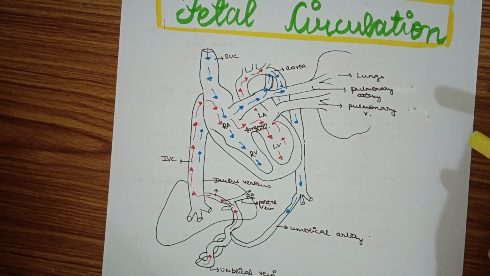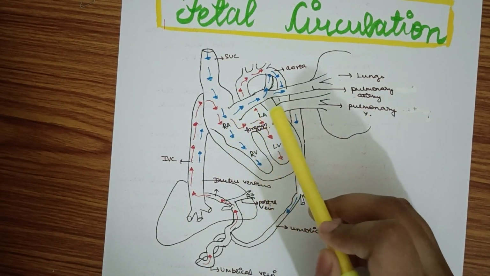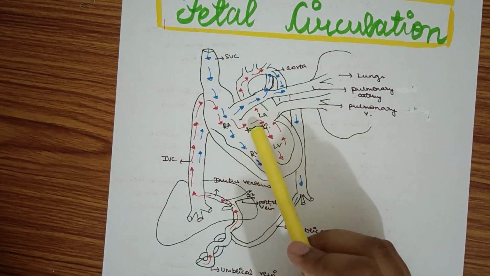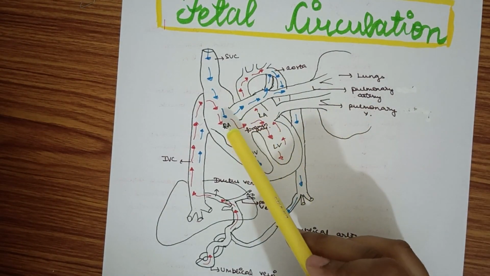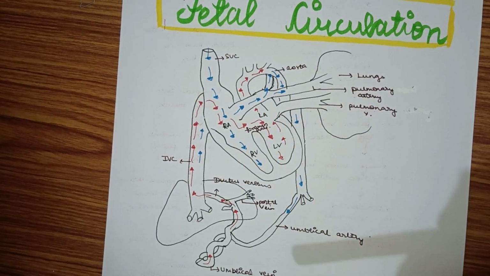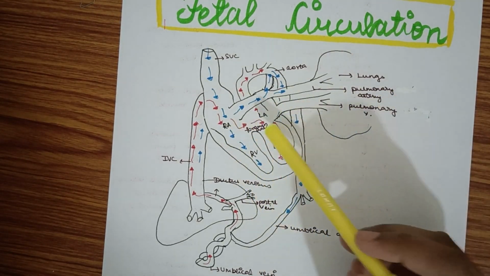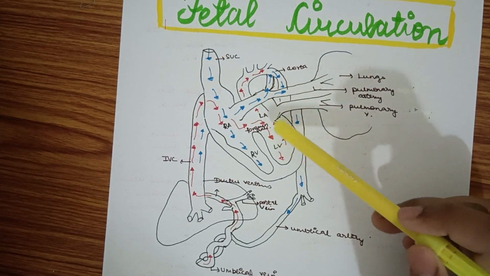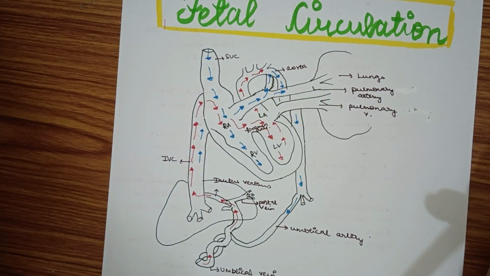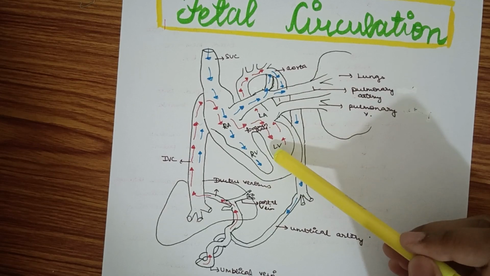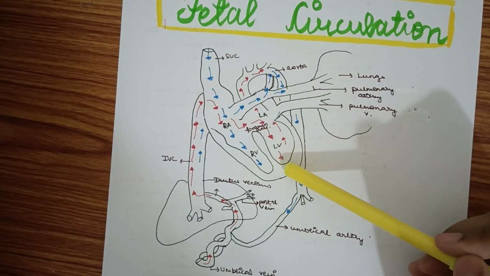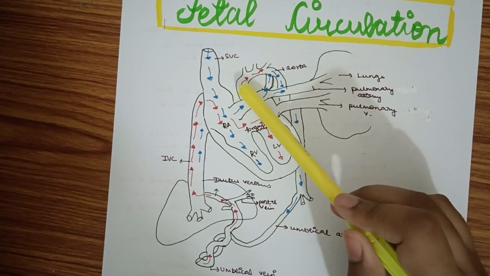Most of the oxygenated blood will pass into the left atrium, that is selective shunting of the oxygenated blood via the foramen ovale, which is a connection between the right atrium and the left atrium. So, after passing into the left atrium, the blood will now reach the left ventricle. This blood is mostly oxygenated blood. From the left ventricle, it passes into the aorta.